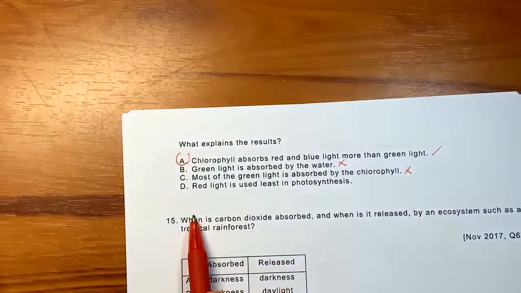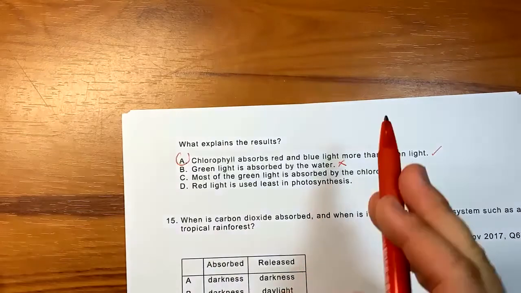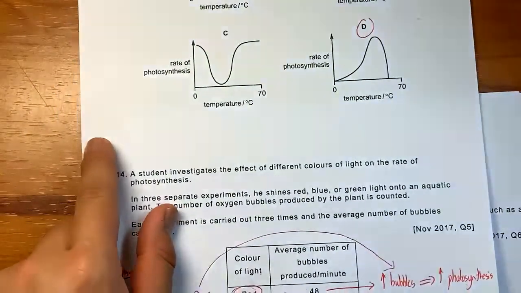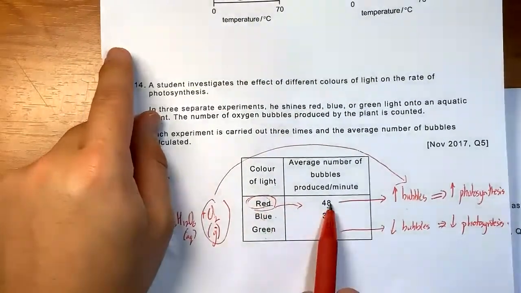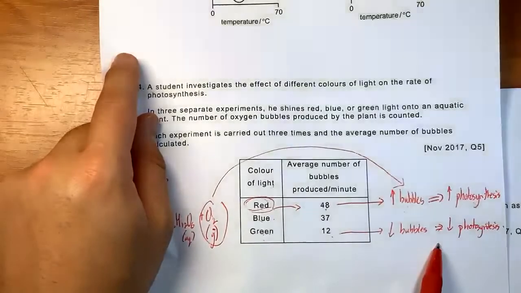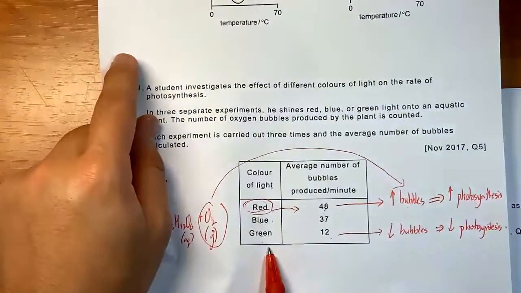And D, red light is least in photosynthesis. Again, this is wrong as well. Because from here you see red is the highest. So highest means more photosynthesis, right? The least is actually green.